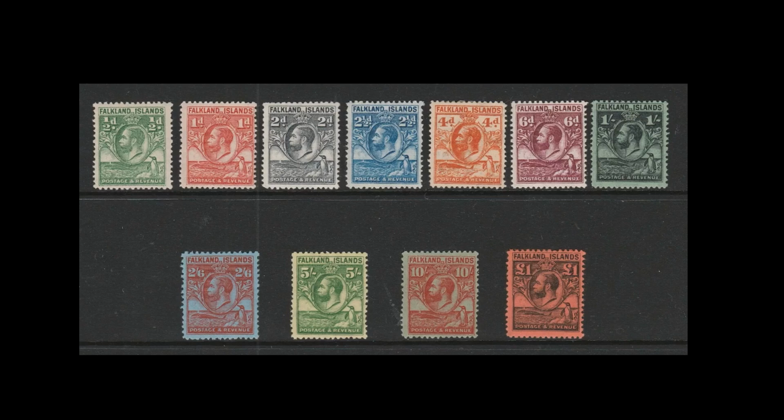A new design was issued in 1929 based on sketches by Commander Amadroth and featuring an image of King George V with a fin whale and a gentoo penguin underneath. This set runs from a halfpenny up to £1 as well. And again, a set of 11 stamps is fairly expensive, £700 mint, £800 used.